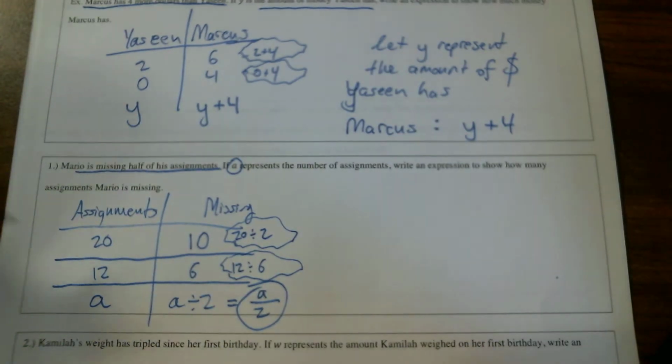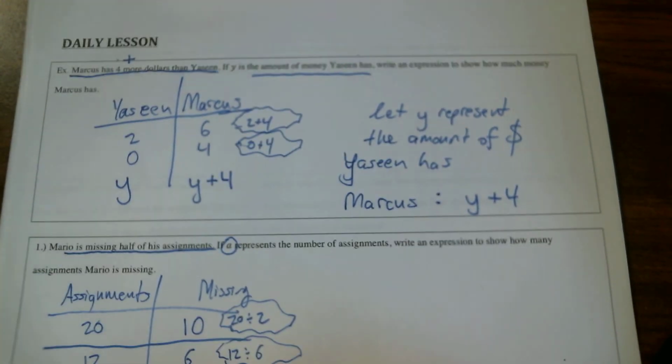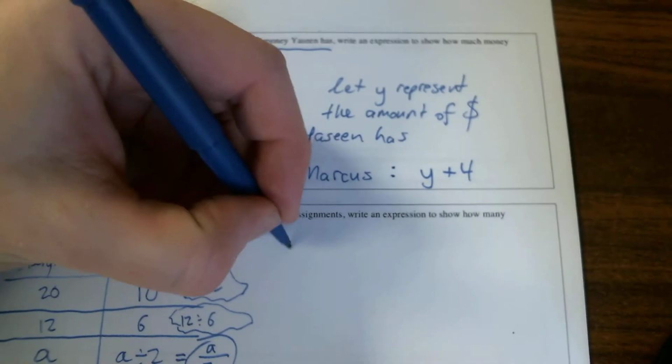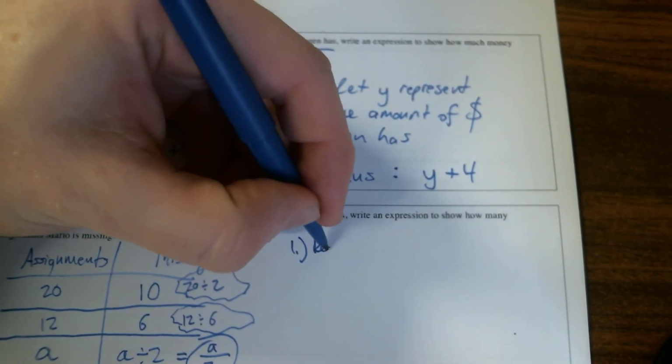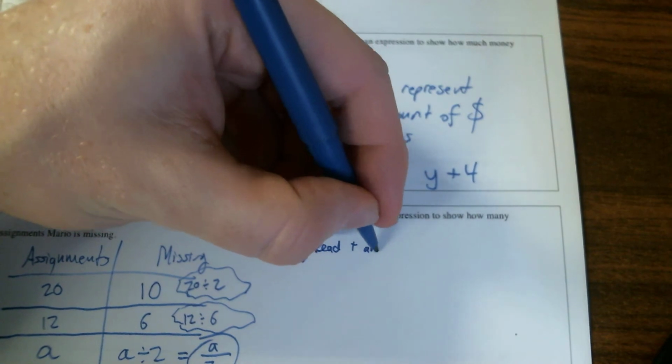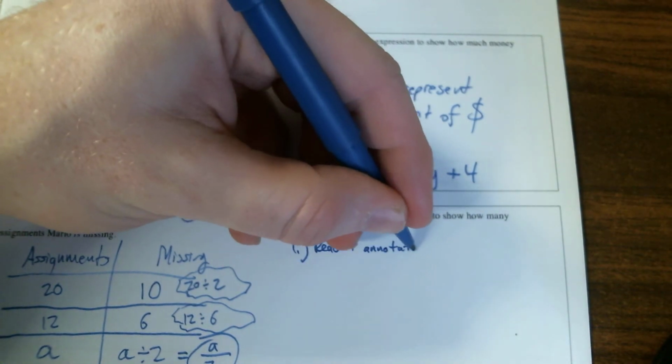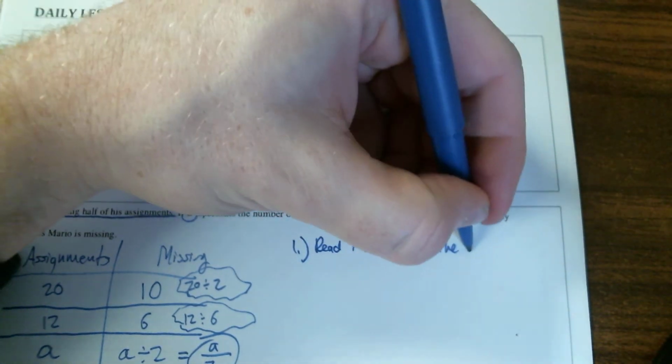And I got that from going through a series of steps. First, I read through and annotated the problem just like we did. Then I made a table trying out some numbers. And then finally, I actually tried to write my expression. So that's our expression, that's our answer. But let's codify what we did. So first things first, we read and annotated the problem.